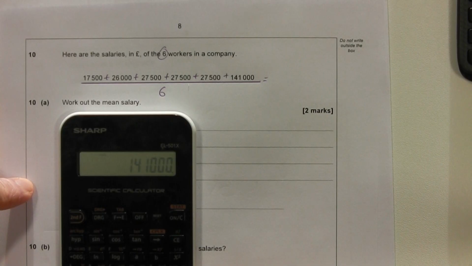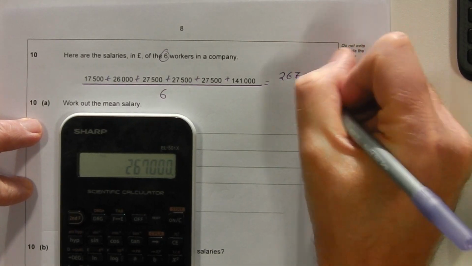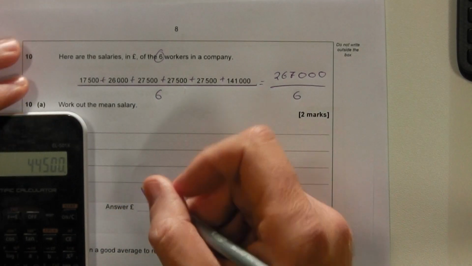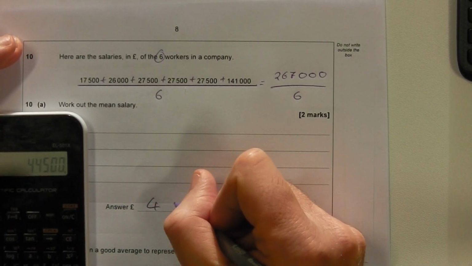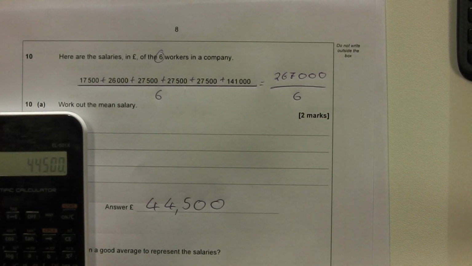Okay, I know which one I'd rather be on. So it gives us a total of 267,000, which we are then going to divide by 6. And we get an answer of 44,500. Okay, so that is the mean salary.